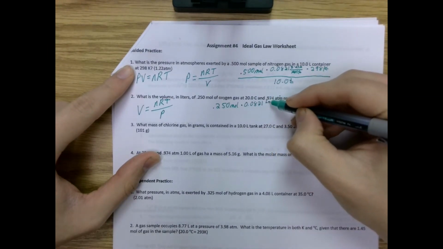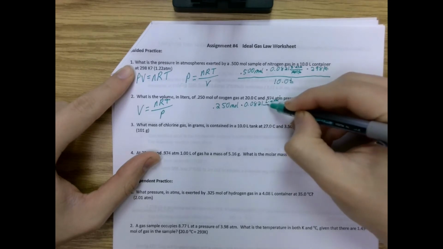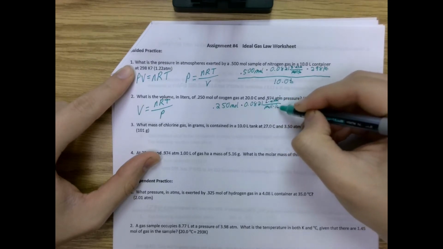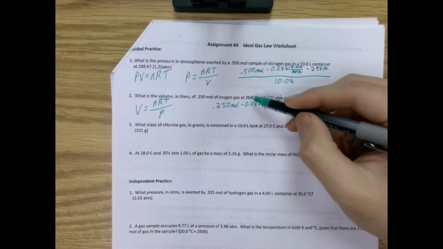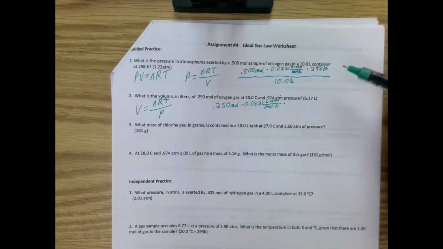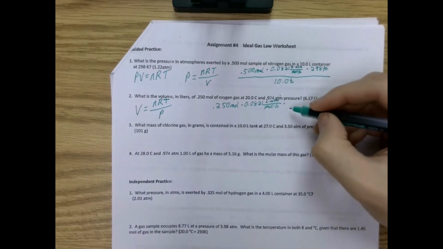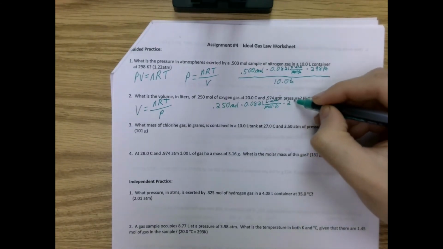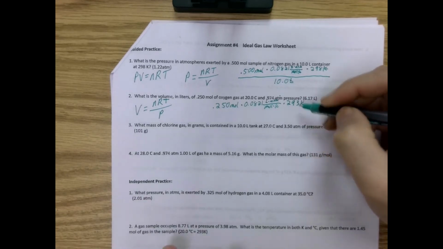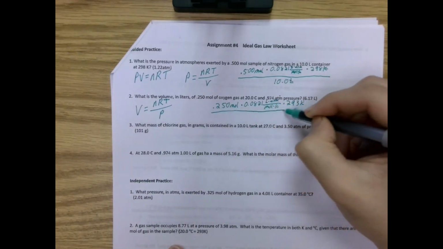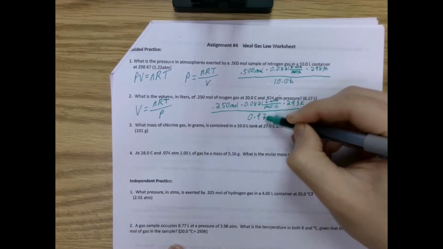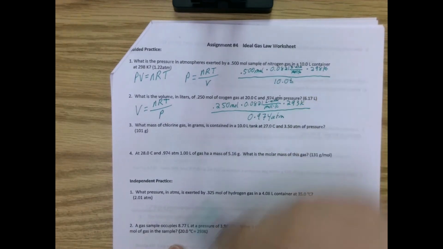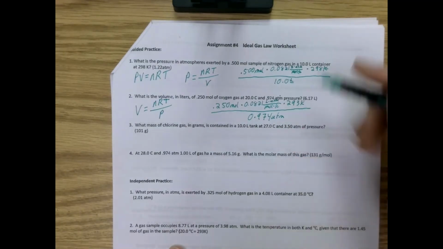0.0821 liters times atmospheres over mole Kelvin. And then temperature. So the best way to mess this up here is to forget to convert to Kelvin, so we can't do that. So we have to add 273. So we have 293 Kelvin divided by 0.974 atm.